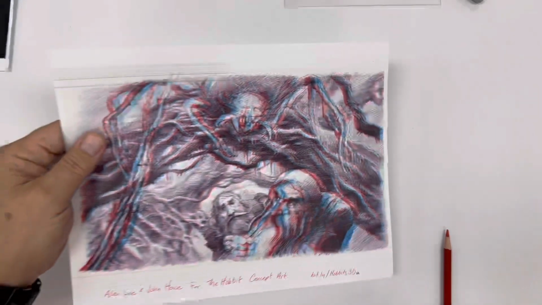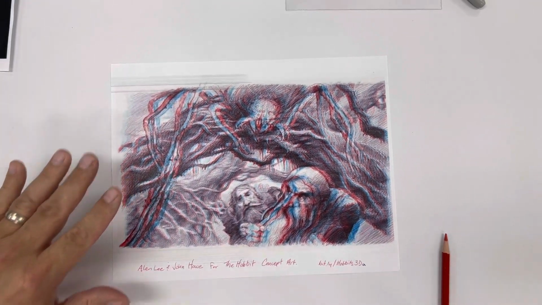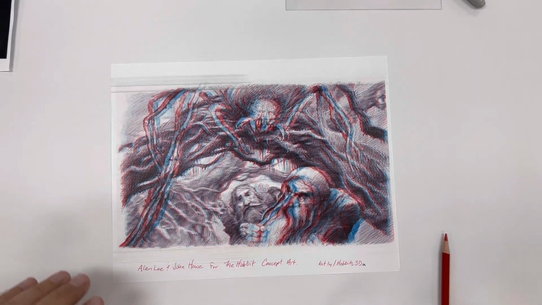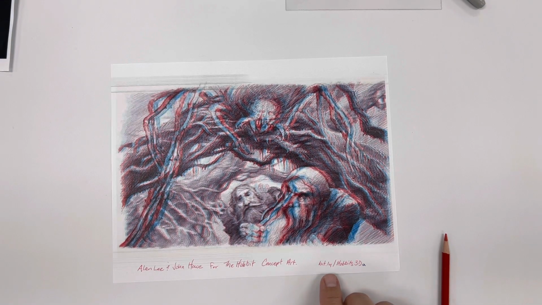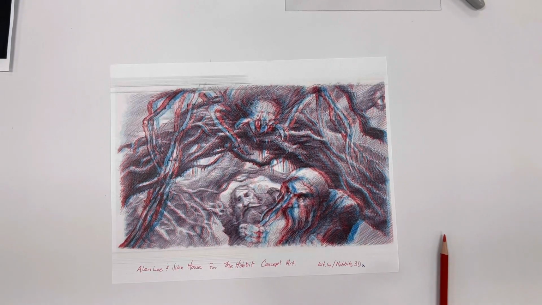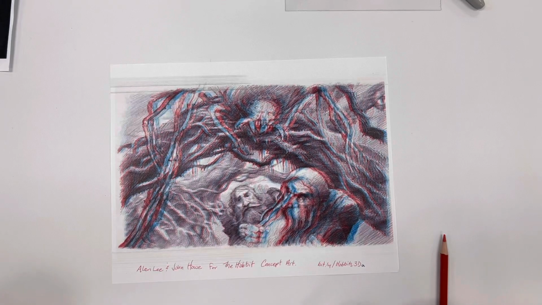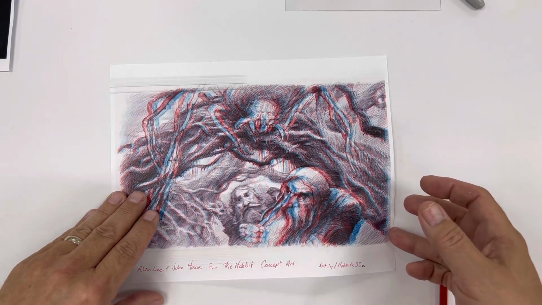This is also used by professional artists and illustrators. This one is by Alan Lee and John Howe, as they were doing artwork for The Hobbit and their concept art. And there's a video that you can see about how they made this at bit.ly/Hobbits3D. And then if you add Hobbits3D-A, you'll be able to see this image on the internet as well. But it's kind of cool to see how they work together to create this 3D image that is a scene from The Hobbit.